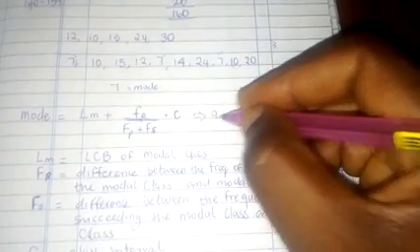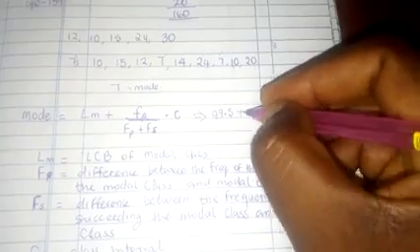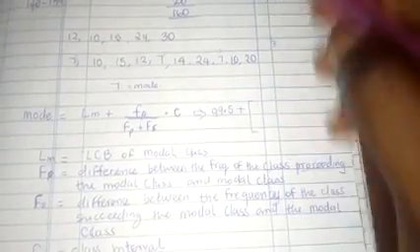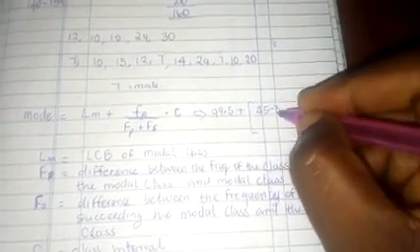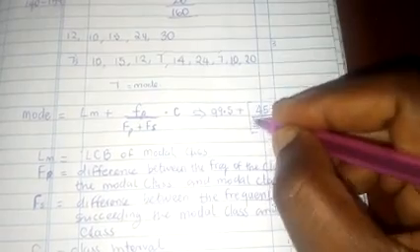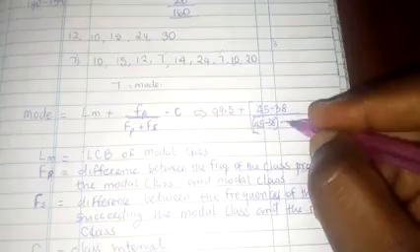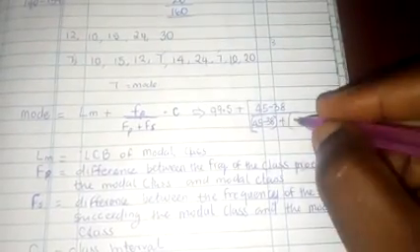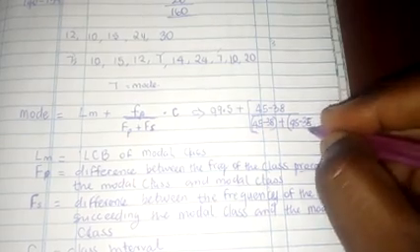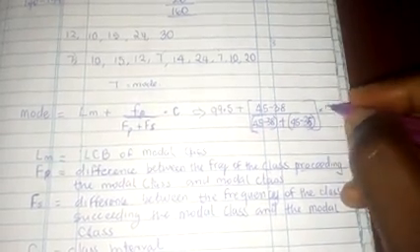Applying the formula, the mode is 99.5 plus the bracket of (45 minus 38) over ((45 minus 38) plus (45 minus 35)), multiplied by 20.